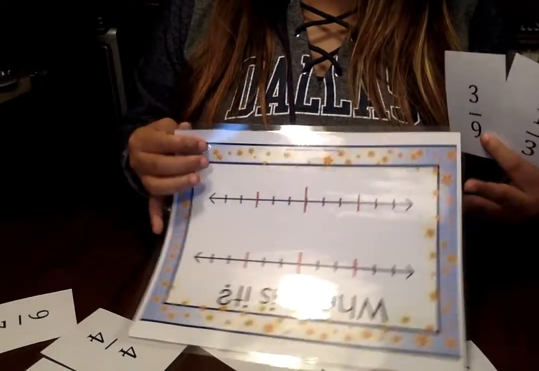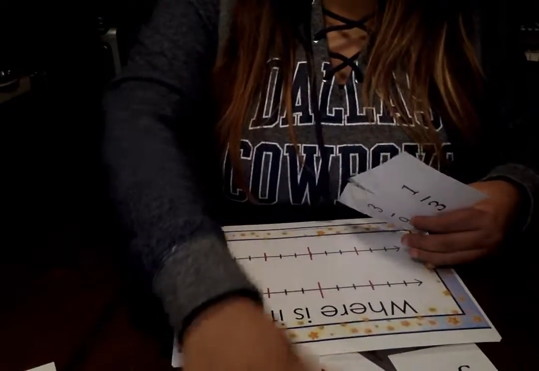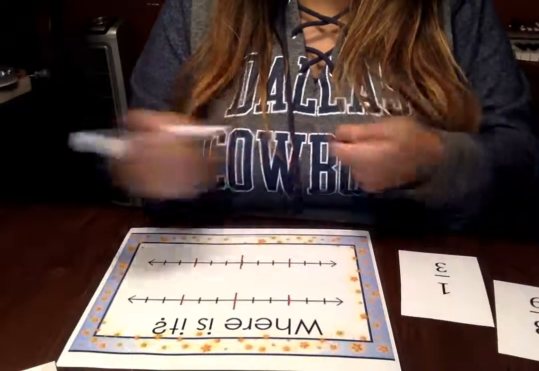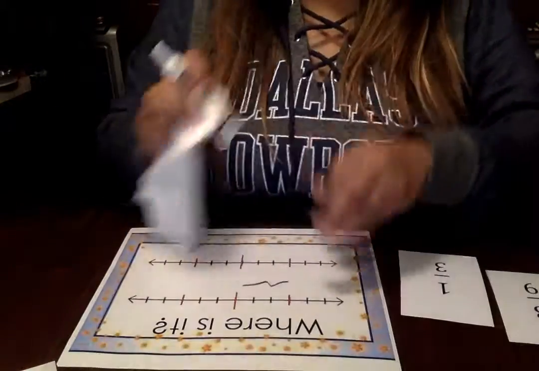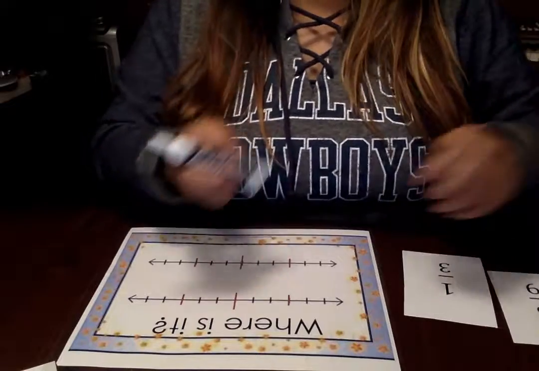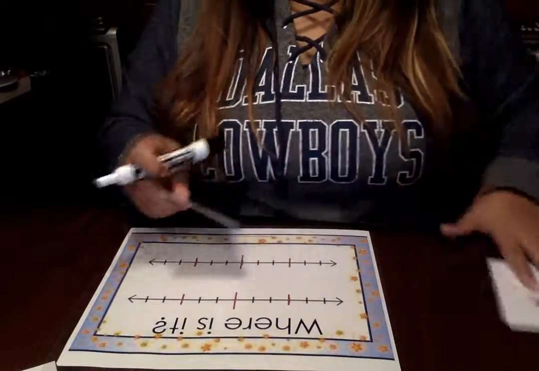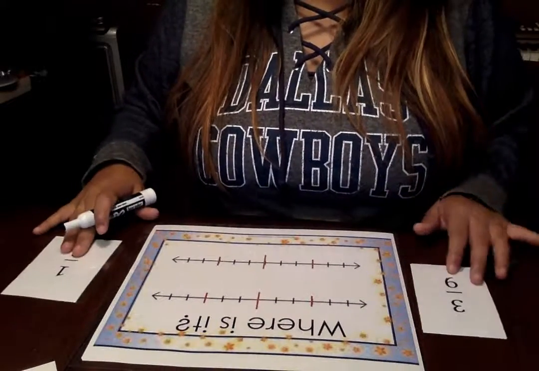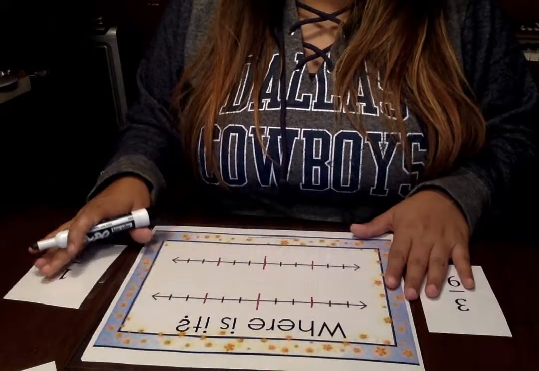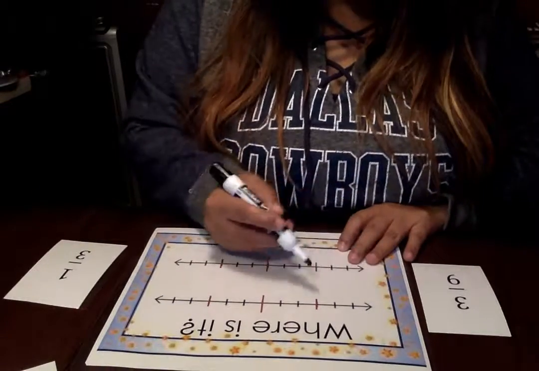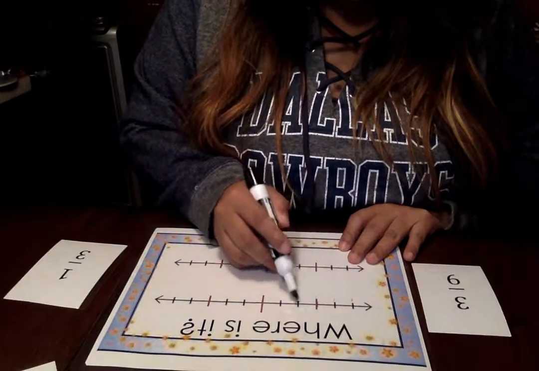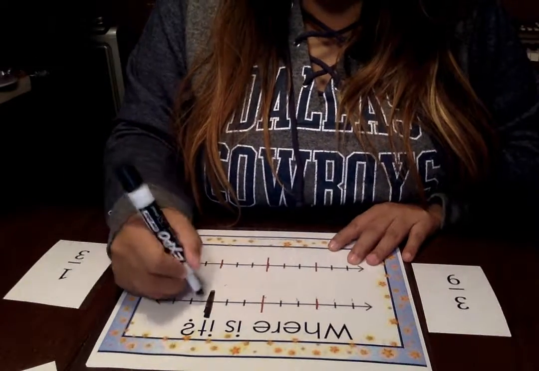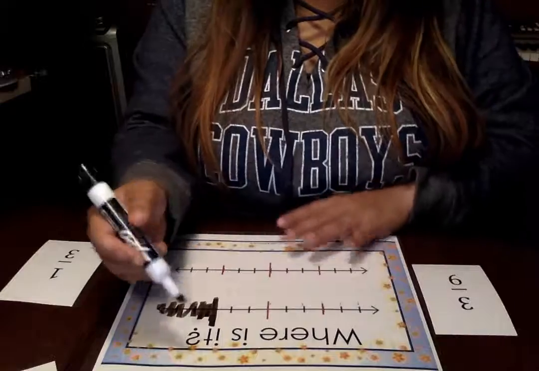After the players select their two fractions that are equivalent to each other, they have a laminated number line, so they're able to easily write on it and easily erase it. After they identify two fractions that are equivalent to each other, they're going to have to do their own number line. So say, okay, 3/9. 1, 2, 3, 4, 5, 6, 7, 8, 9. So this is going to be the end, so we can ignore that.